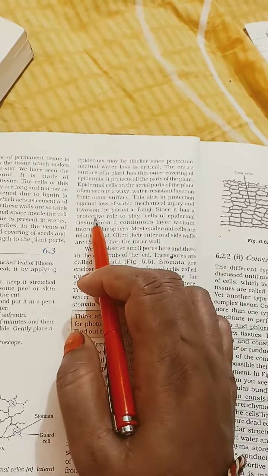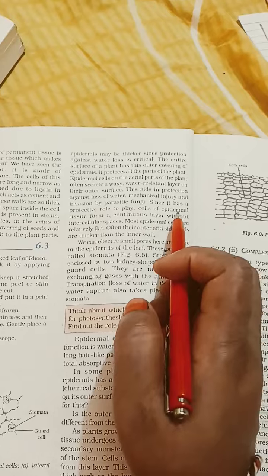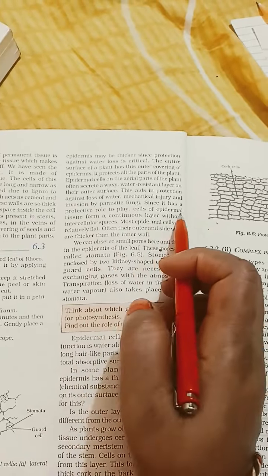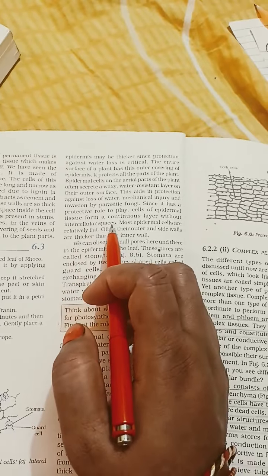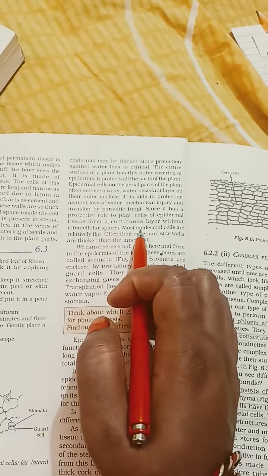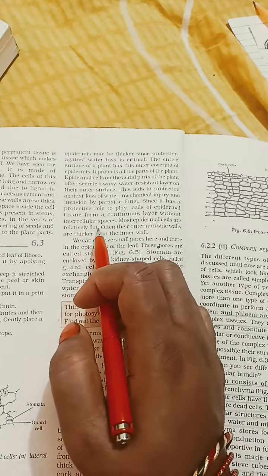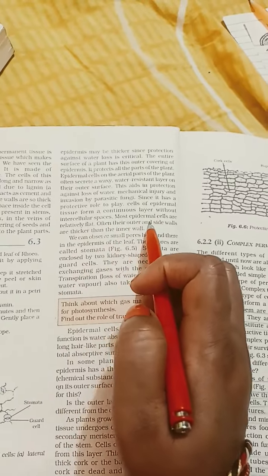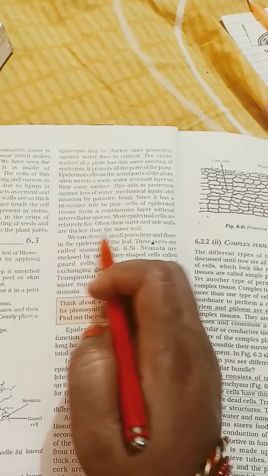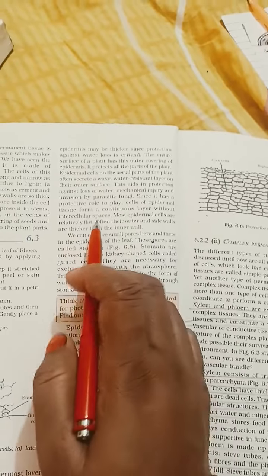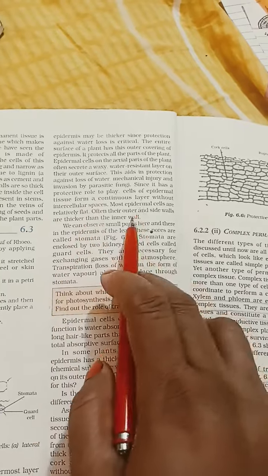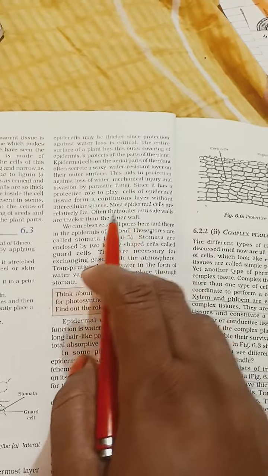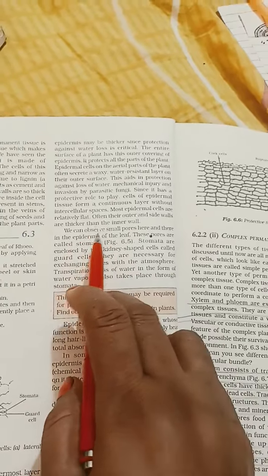Since it has a protective role to play, cells of epidermal tissue form a continuous layer without intercellular spaces. So no intercellular spaces are present in epidermal cells. Most epidermal cells are relatively flat, often their outer and side walls are thicker than the inner wall. So the epidermal cells are relatively flat, elongated, and their outer and side walls are thicker and the inner wall is thinner.